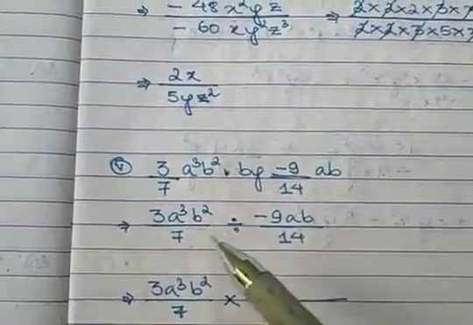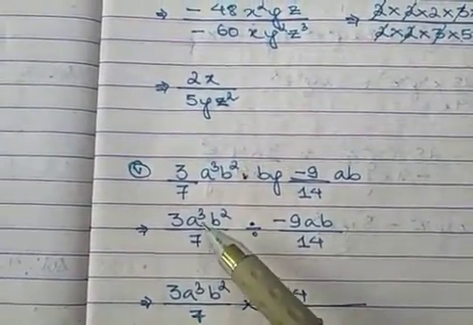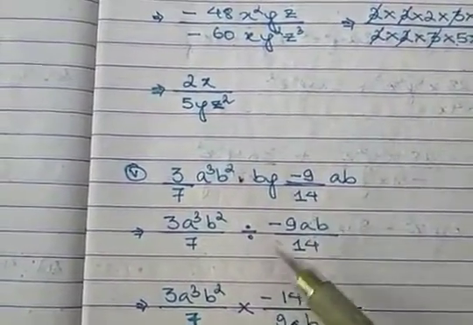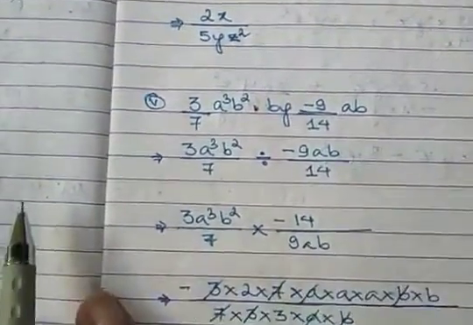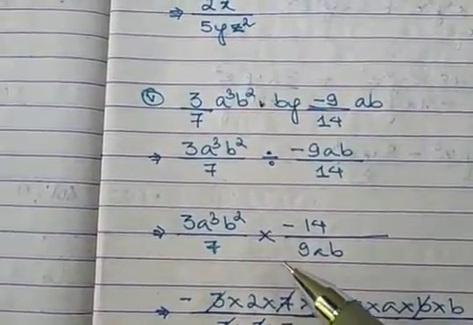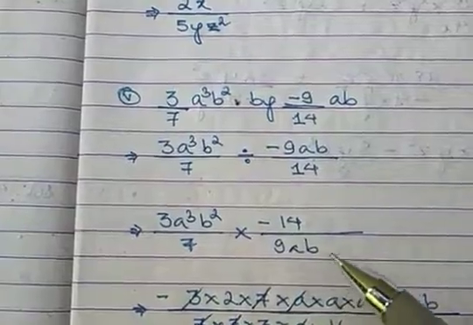Okay, so what I have done here, I have placed 3a cubed b squared all in the numerator, divided by 7, and I use the division symbol. For the fractional form, if I use the division symbol, we know that the division sign can be converted to multiplication, isn't it? And what happens when you convert to multiplication? Reciprocate. Simple, isn't it? Reciprocate.